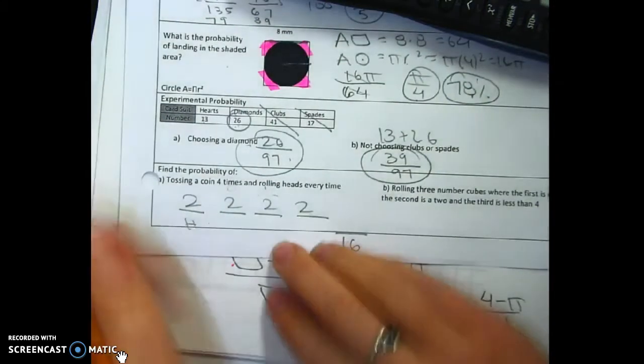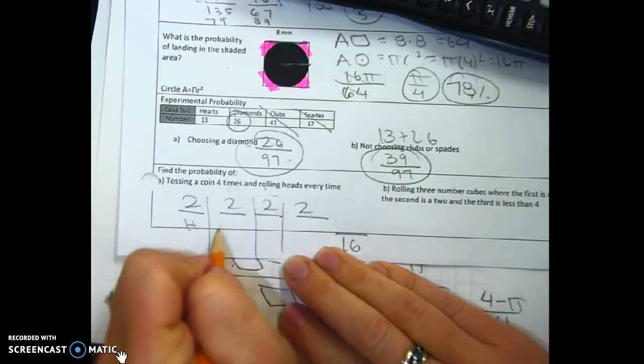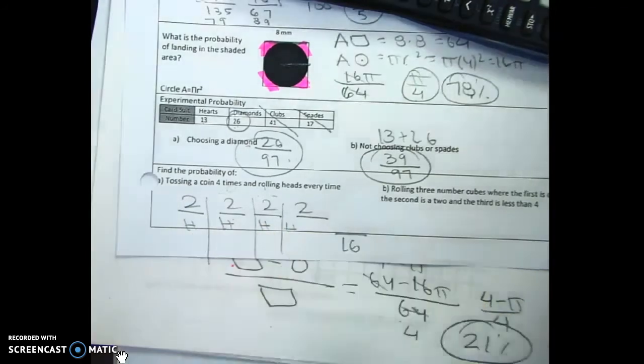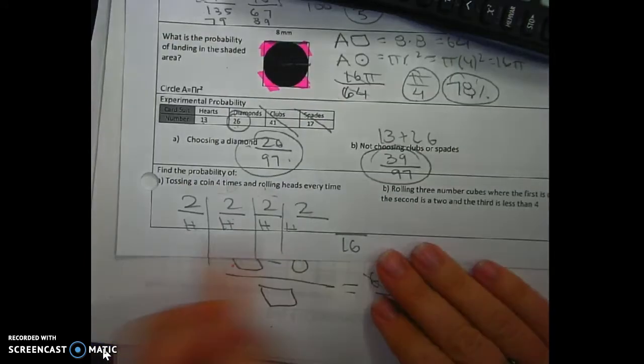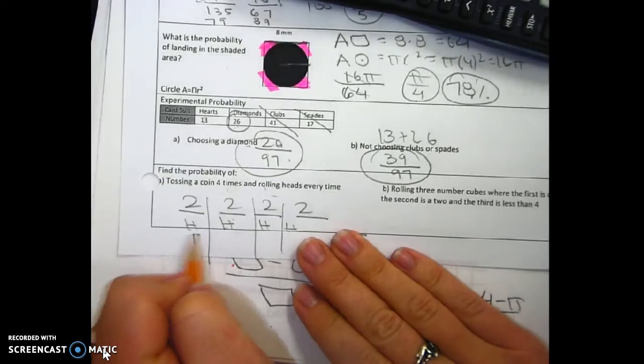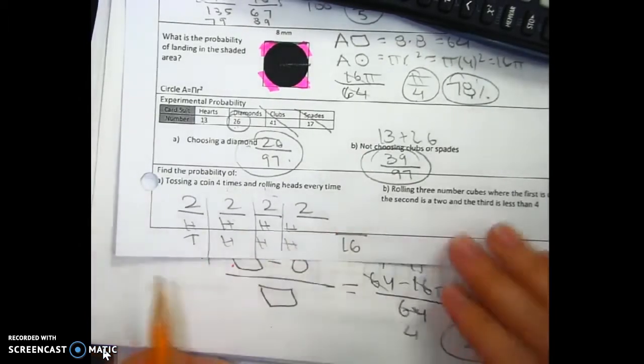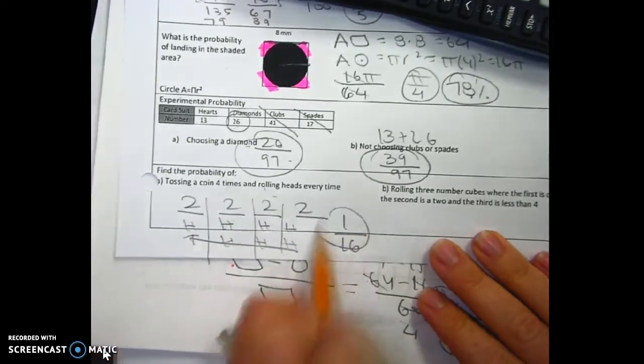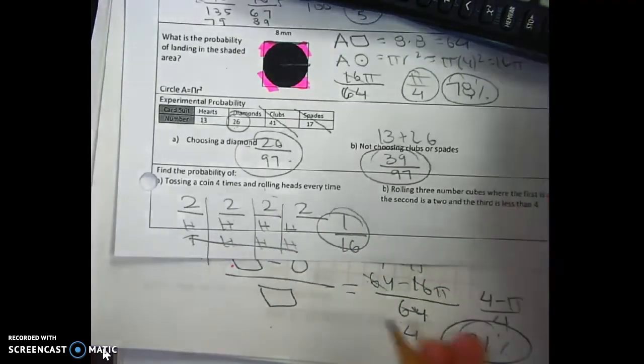So in other words, what I would do is I would go, okay, the only way is heads, heads, heads, heads. Hold on, let me pause it. So if it's all heads, there's no other way to do that, because if I go tails, heads, heads, heads, they're not all heads. So there's only one chance out of 16 to get it.